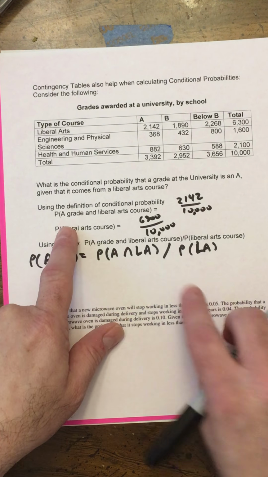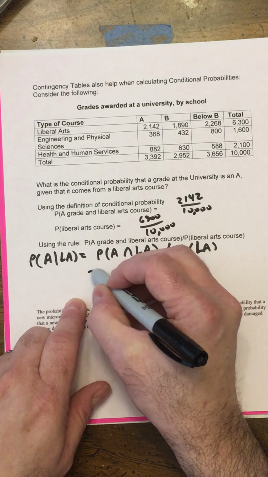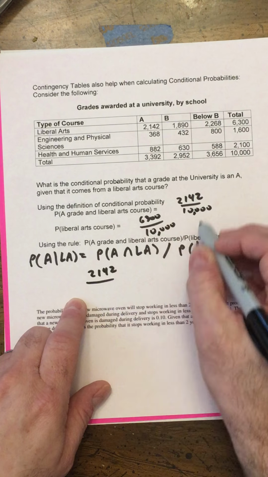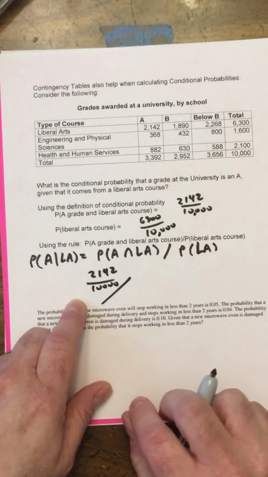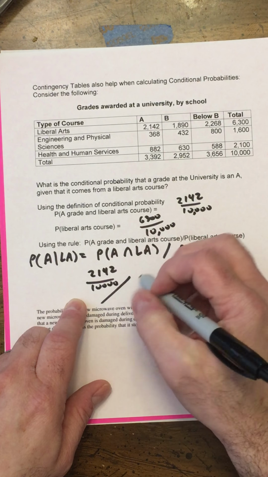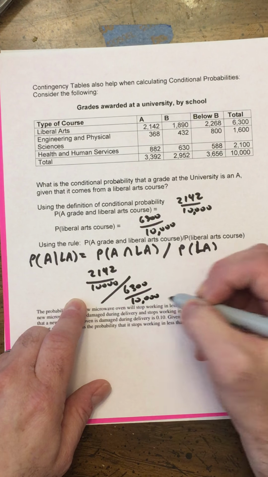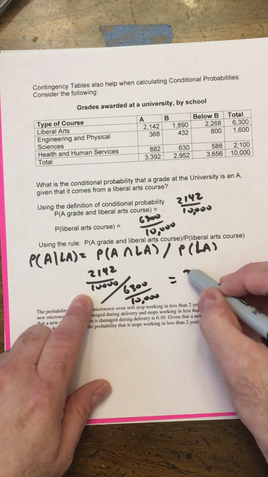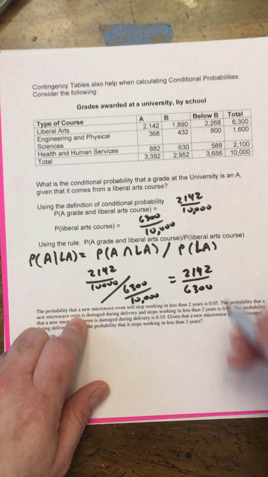So now we can do the probability of both, 2142 over 10,000, divided by the probability that it's from a liberal arts course, which is 6,300 divided by 10,000. And this reduces to 2142 over 6,300.